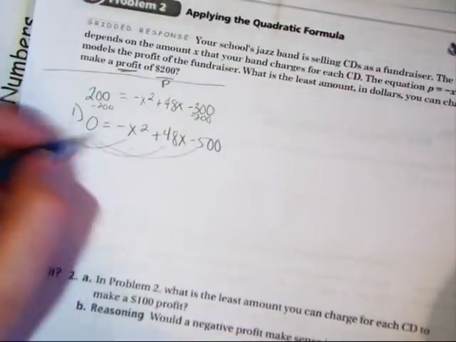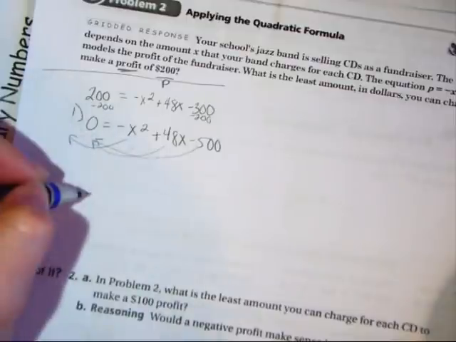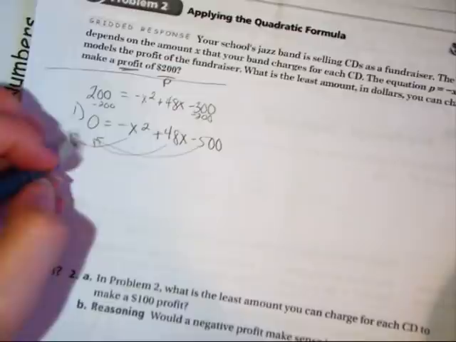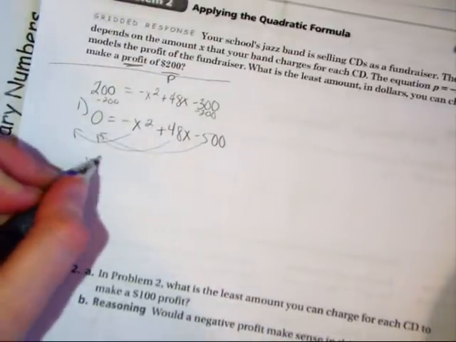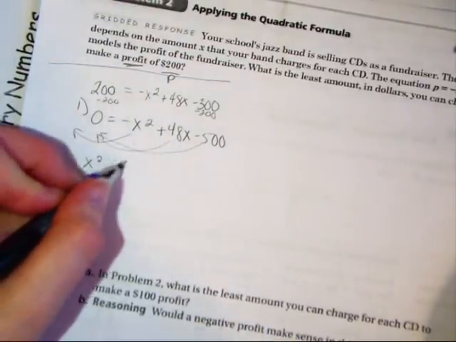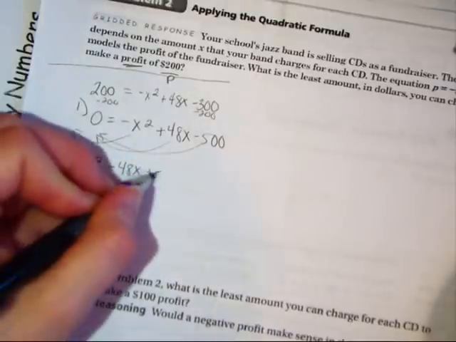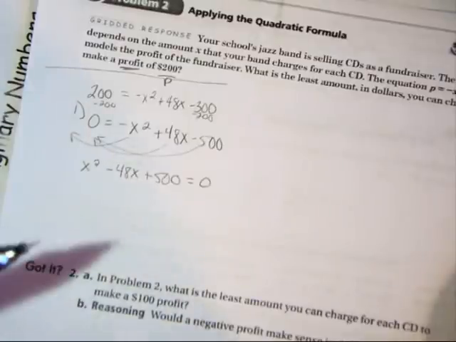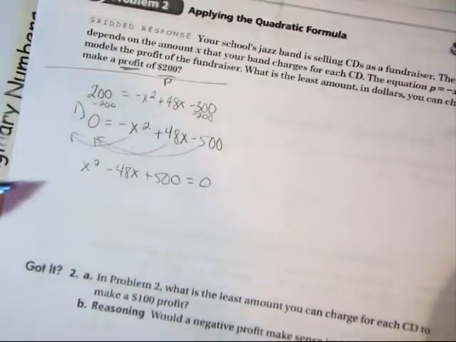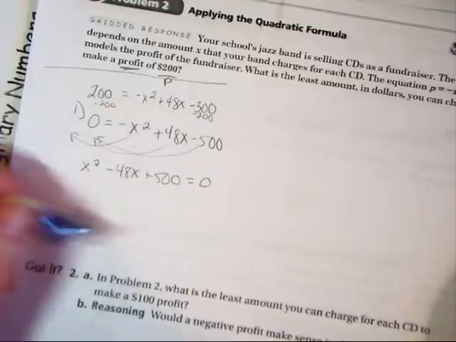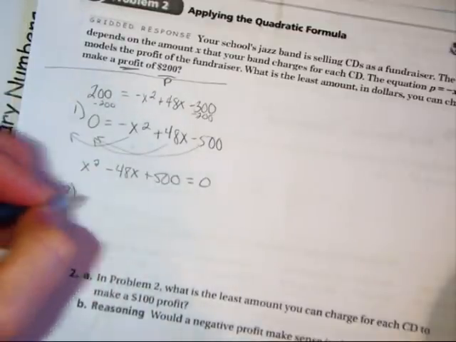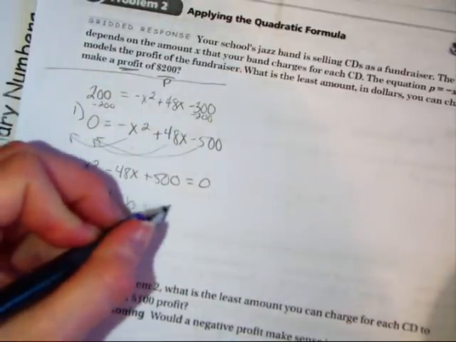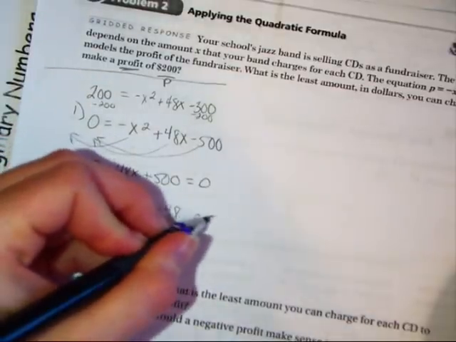Why am I moving everything to the left? Because I really, really want x squared to be positive. Not necessary, but knowing what's coming up in Algebra 2, probably a good idea. So positive x squared, a minus 48x when I move it over, and a positive 500. And now it equals 0 this way. It's just a good idea to get used to seeing x squared positive, so everything moves over and everything changes. Alright, step 2. A is 1, B is negative 48, and C is 500.